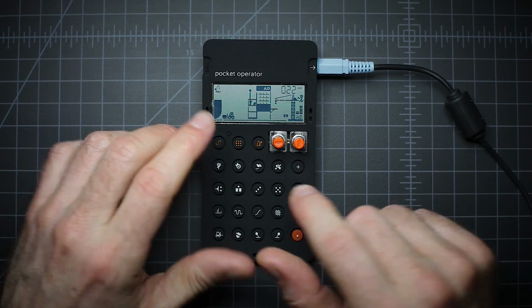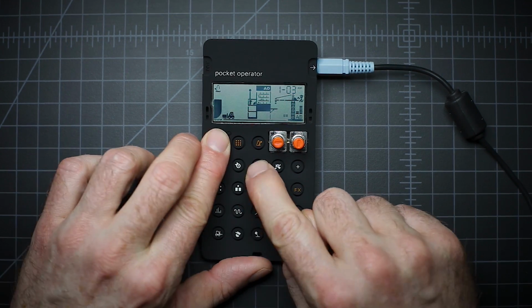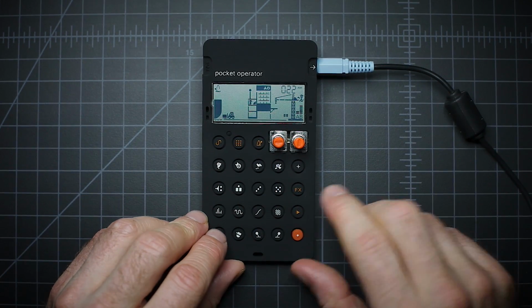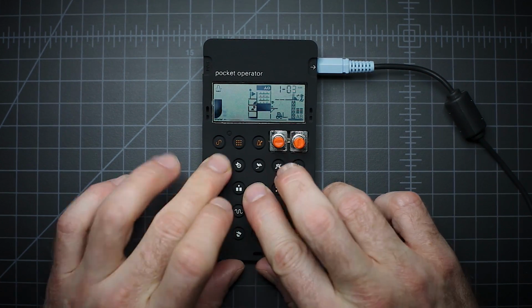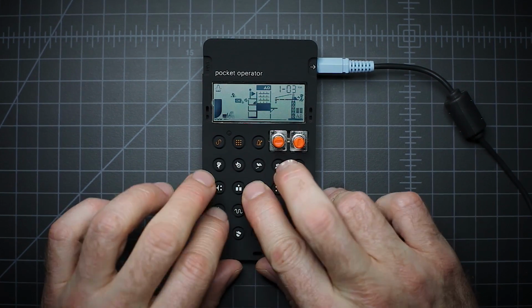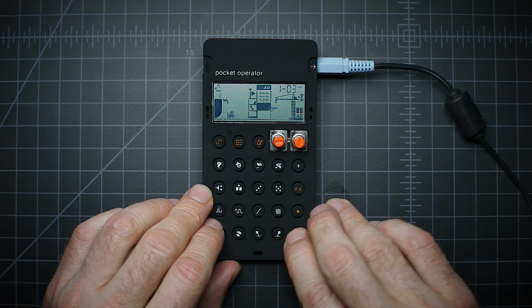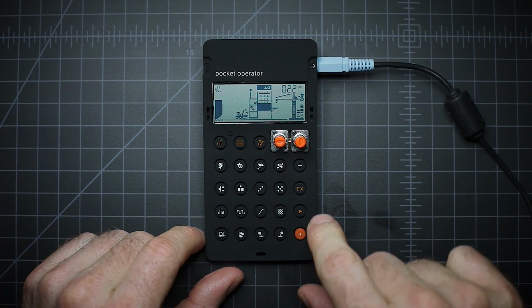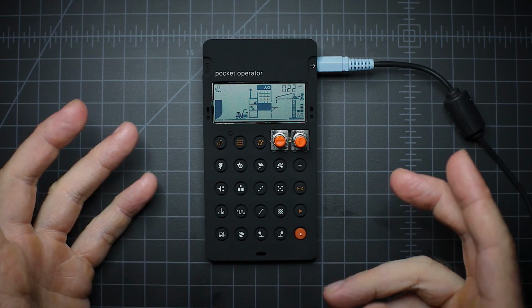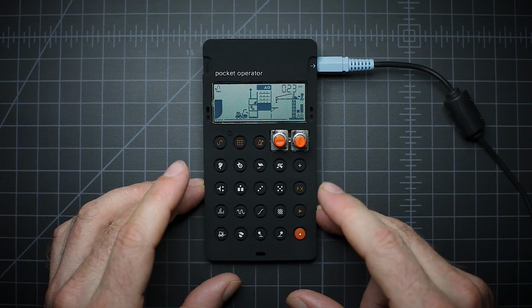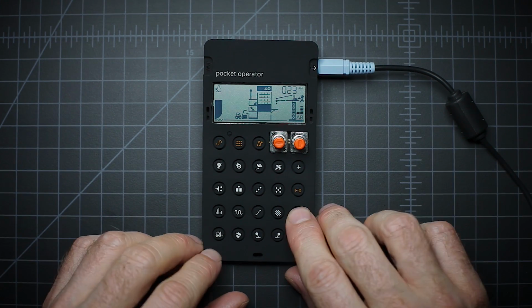Okay, so sounds, yeah. I like this one, so we're gonna use this one. All right, so I'm going to hit play, and I'm going to hold this button down, the record button, and live play. That's different than step recording. You can actually play the keyboard, sort of.